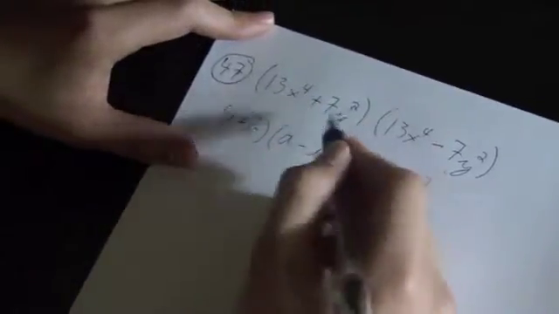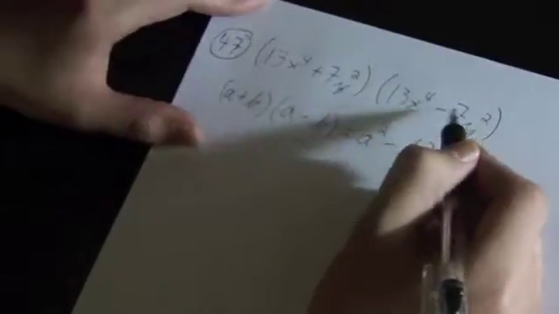I'm going to solve problem 47 of the final lab. Our problem is parentheses 13x⁴ plus 7y² parentheses times parentheses 13x⁴ minus 7y² parentheses. The formula to solve this is a special product. The formula is parentheses a plus b parentheses times parentheses a minus b parentheses equals a² minus b².